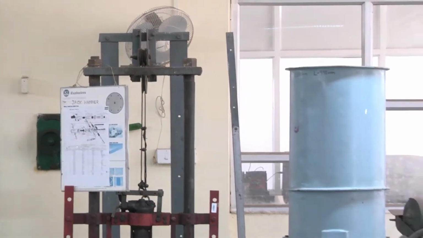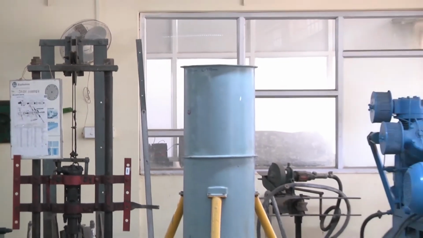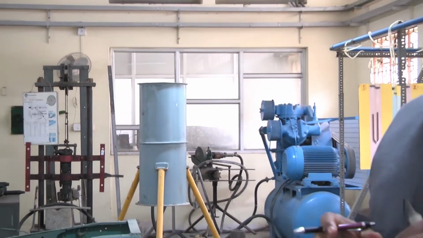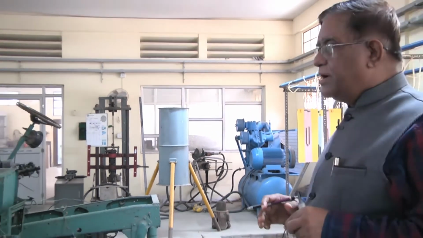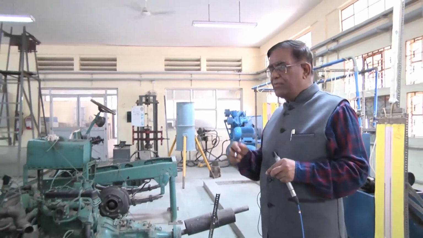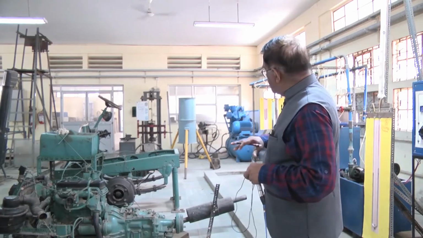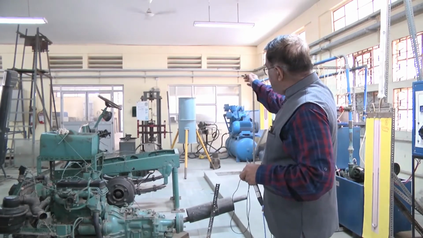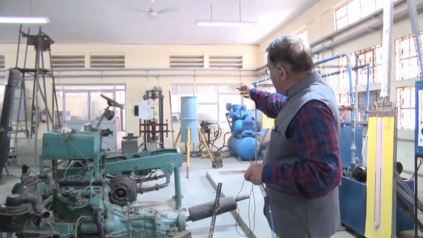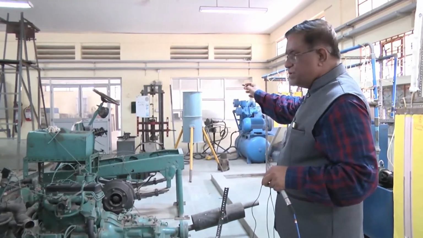Welcome to this laboratory. This is the laboratory for learning about the basics of mining machinery. Here we start learning from what a gear is to what a bearing is, and from there to applications of different machinery. You can see the drilling machines over here. That is a setup for experimenting with jackhammers.